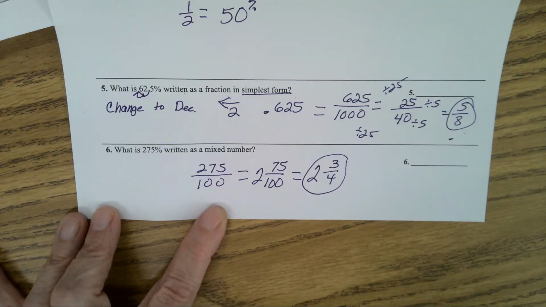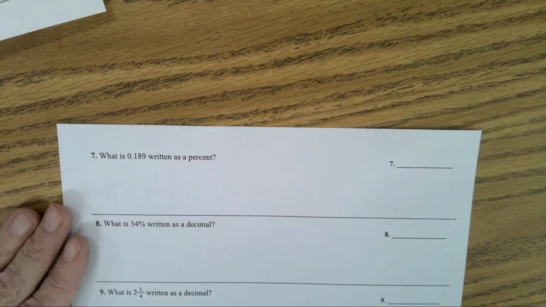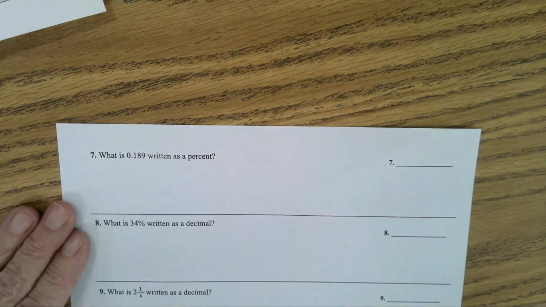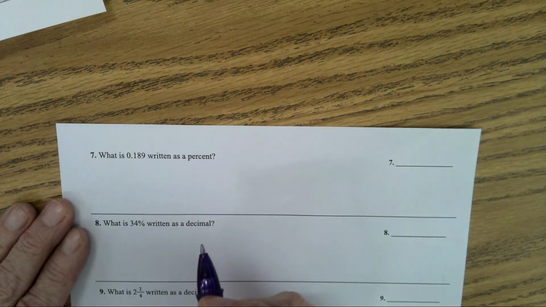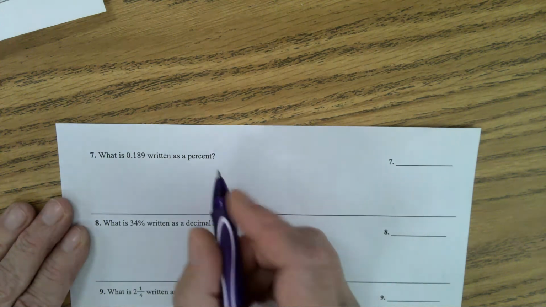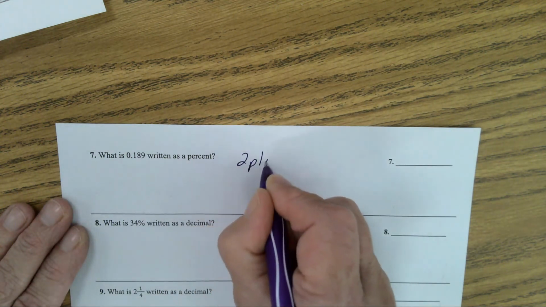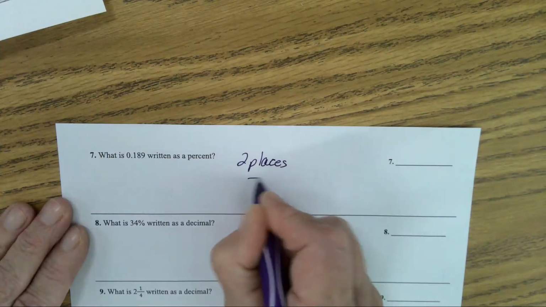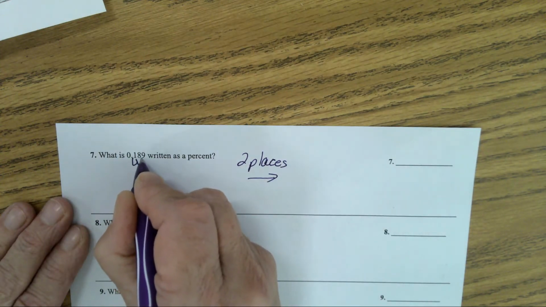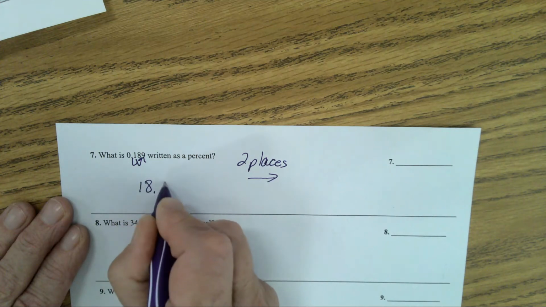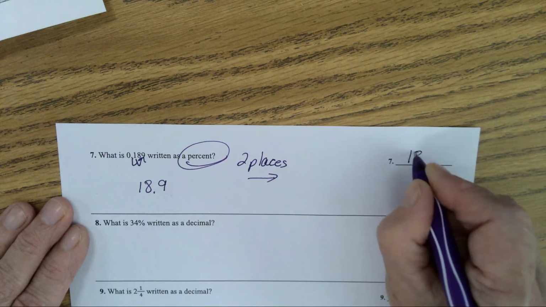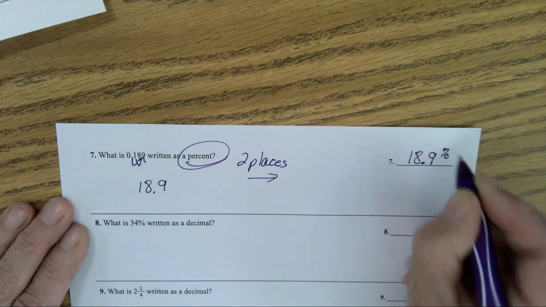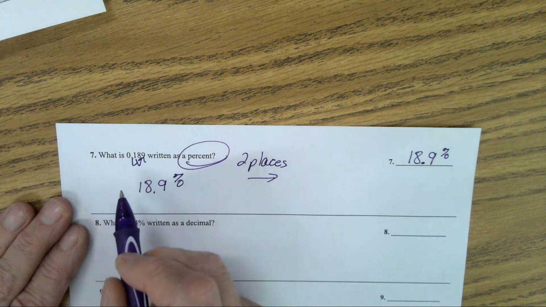Then let's go to the back of this worksheet and write as a percent. This is the same thing. Yeah, it's similar. So on this problem, you move it 2 places to the right. 1, 2, and the answer is 18.9, and we put a percent symbol behind it. 18 9/10%. That's the answer for that.